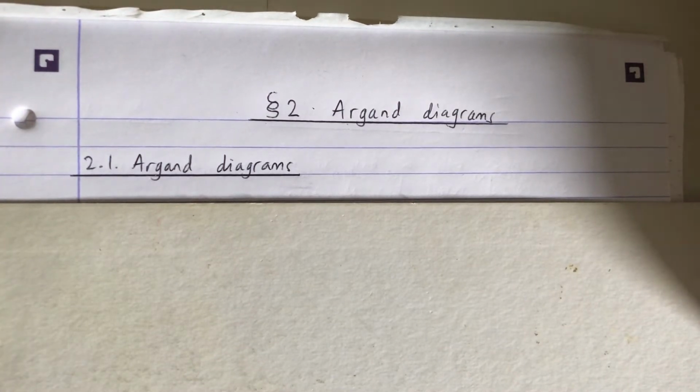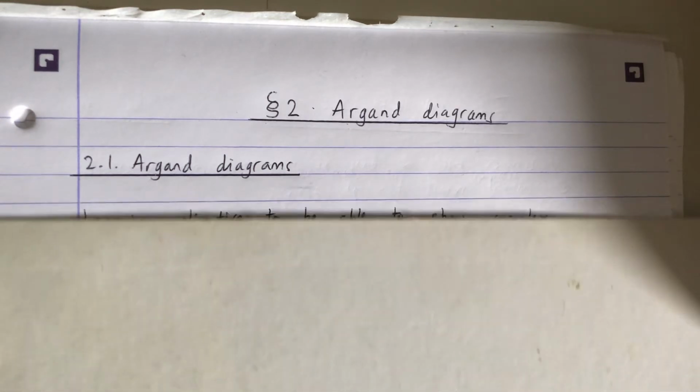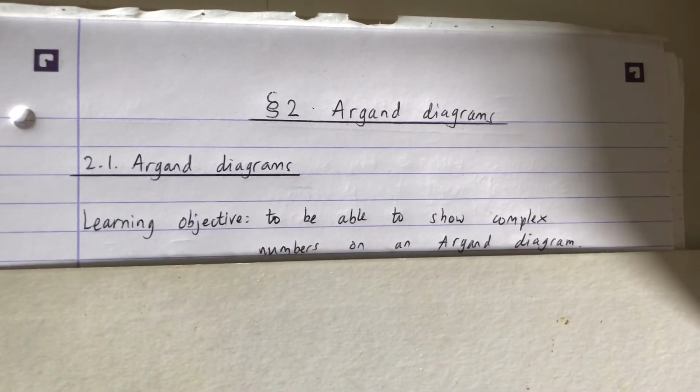We're just going to start a new chapter in the Further Core Pure 1 book. Chapter 2 continues with complex numbers. Chapter 2 is called Argand diagrams, which is a way to display complex numbers. Argand diagrams were named after the mathematician John Argand, and pretty much the main objective today is to be able to show complex numbers on this Argand diagram.